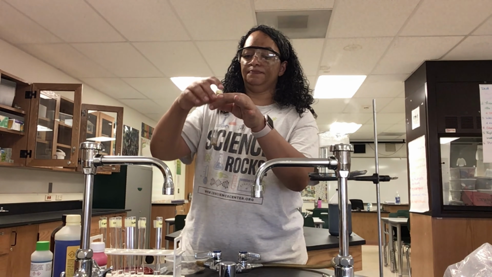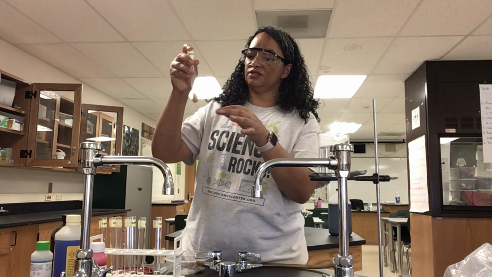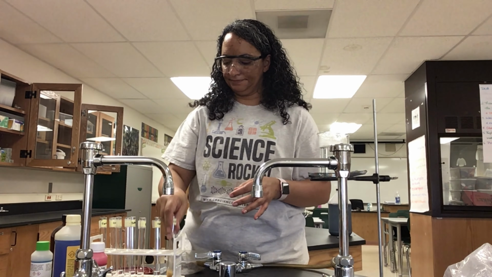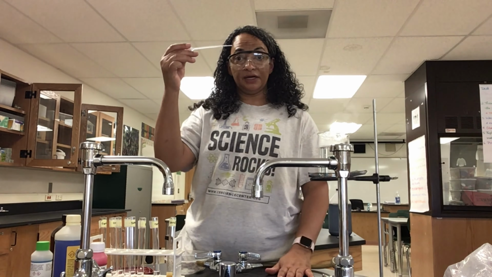So I'm going to throw it in there, and then I'm going to swirl it around a little bit so it's nice and mixed up. Oh yeah, doesn't that look delicious? All right, I'm going to take my pipetter.